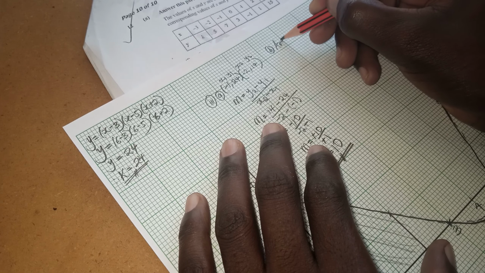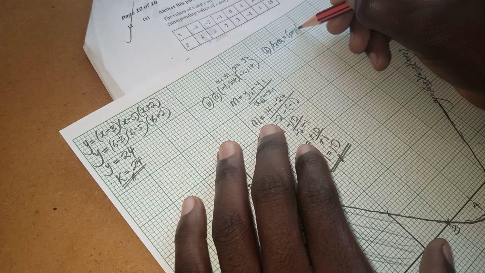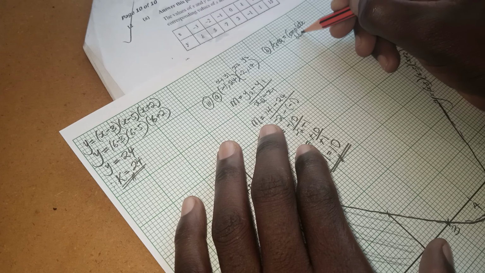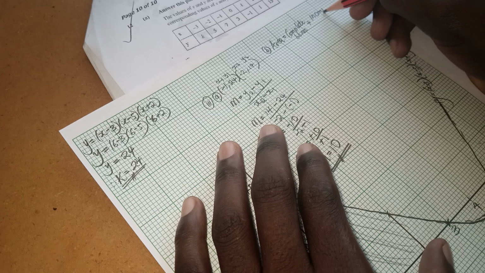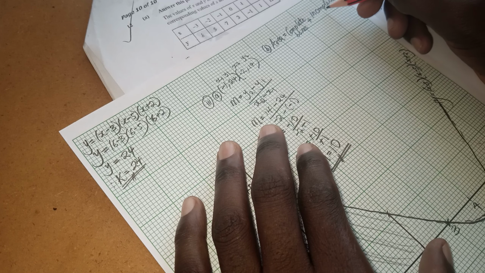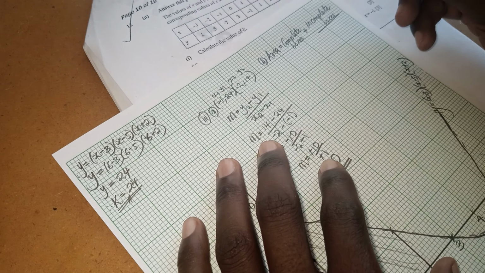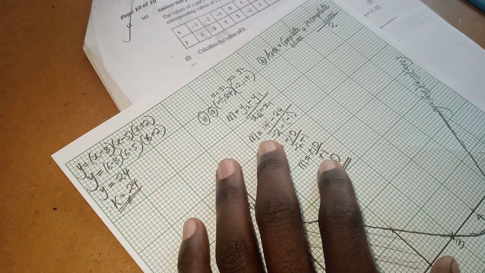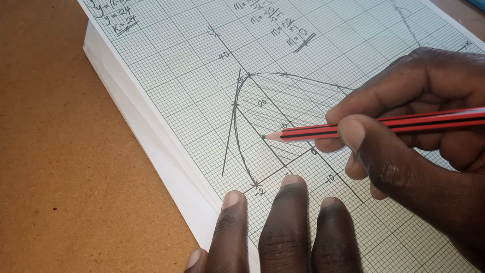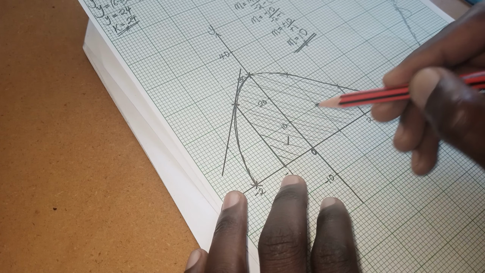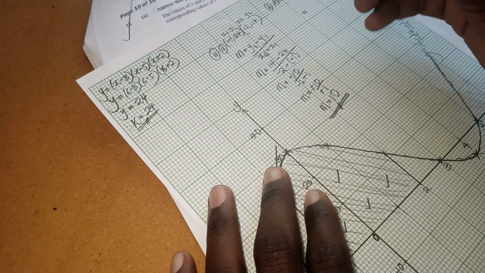So we say area is equal to the number of complete boxes plus the number of incomplete boxes, and the number of incomplete boxes we divide by 2. Let us count the number of complete boxes. The complete boxes like this, we have 1, 2, 3, 4, 5. So we have 5 complete boxes.